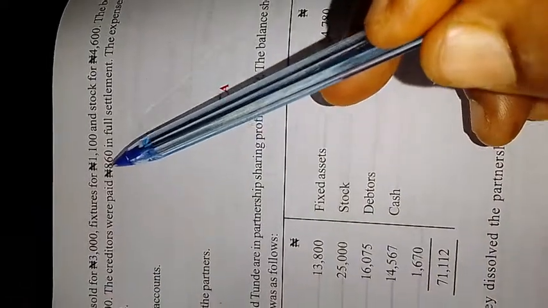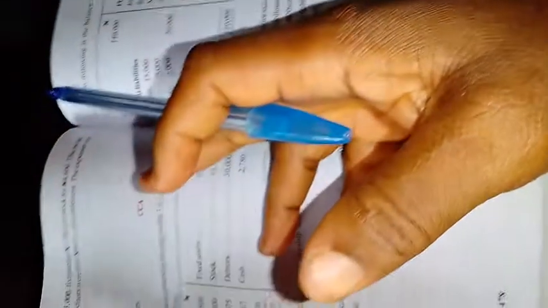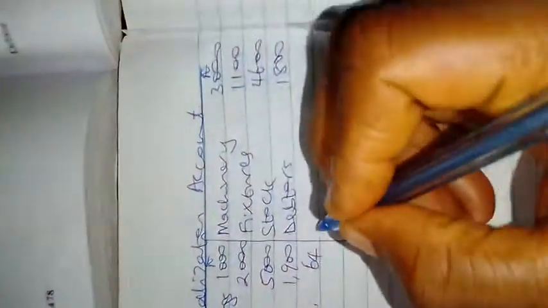If you subtract 860 naira from the 900 naira book value, we have a difference of 40 naira. That difference of 40 naira is a discount on creditors. It will be on the credit side of the realization account. Discount on creditors, 40 naira. Now, we have posted all the items.